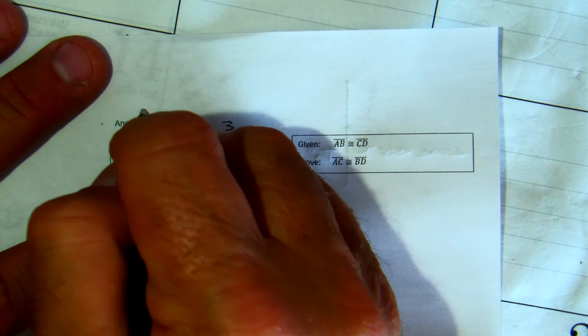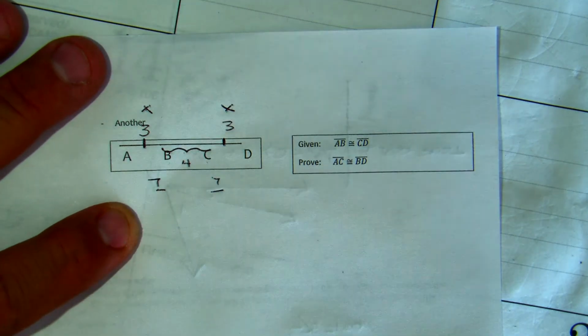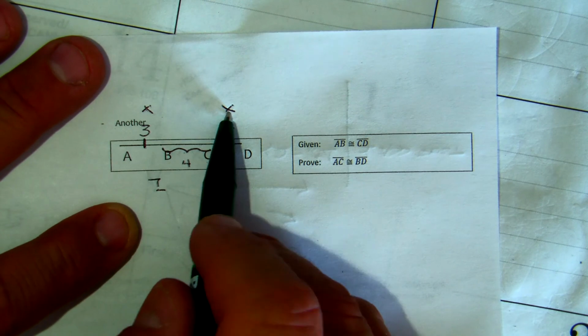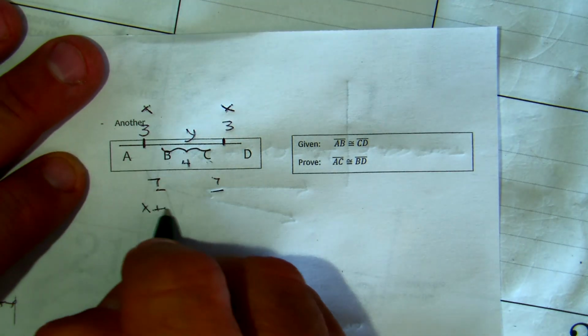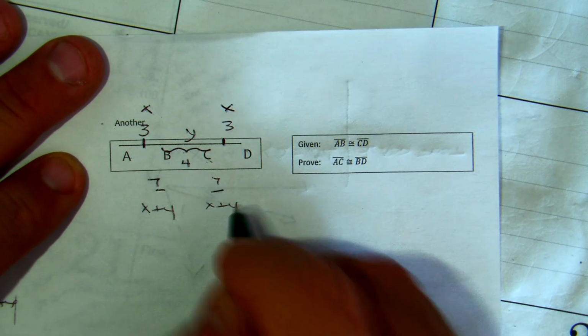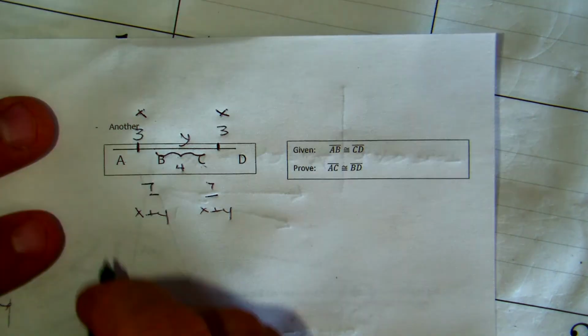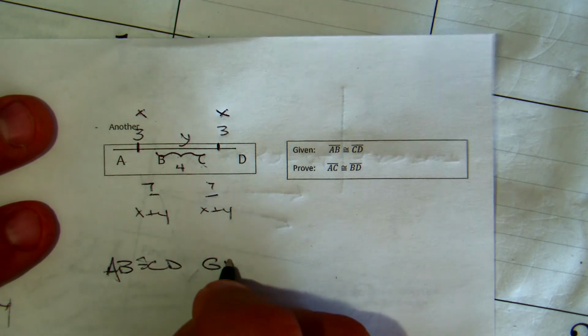If instead of numbers, I make them variables. And again, you don't have to do this every time, but this just validates it. That would be X, that would be X, and this is Y. AC would be X plus Y. DB would be X plus Y. You'll notice they're exactly the same. All right, so AB is congruent to CD. Given.